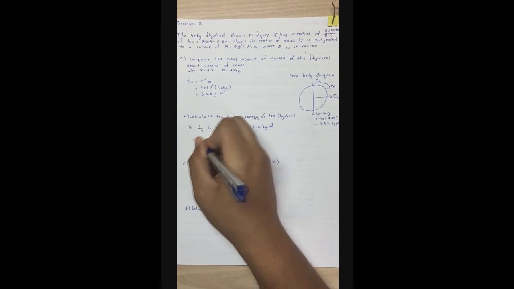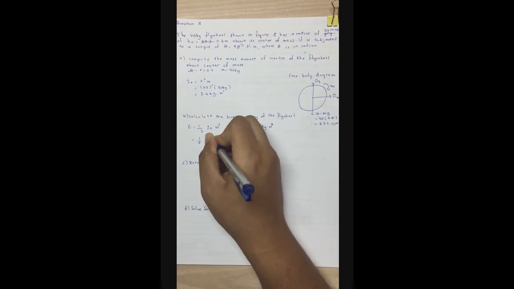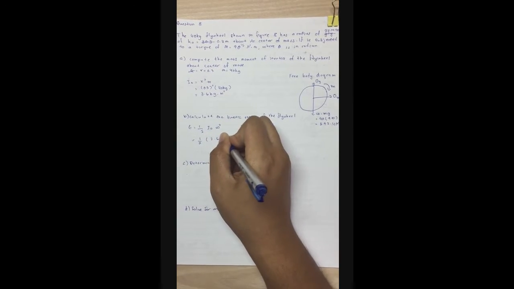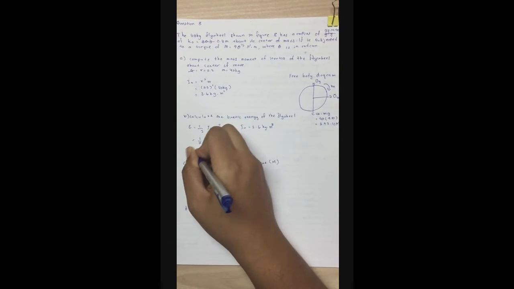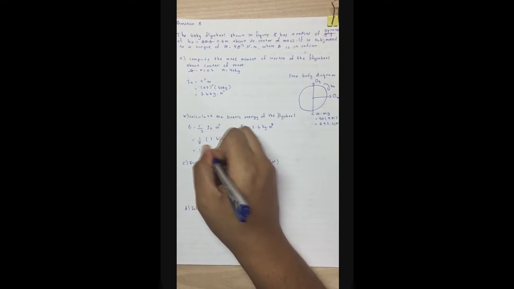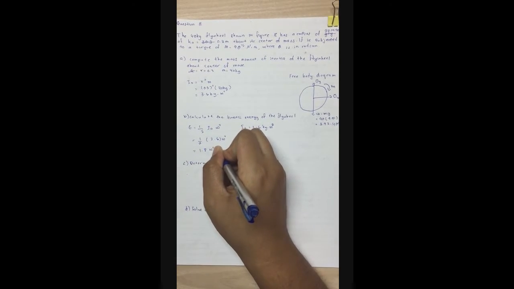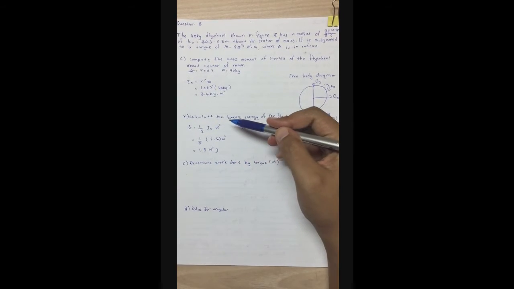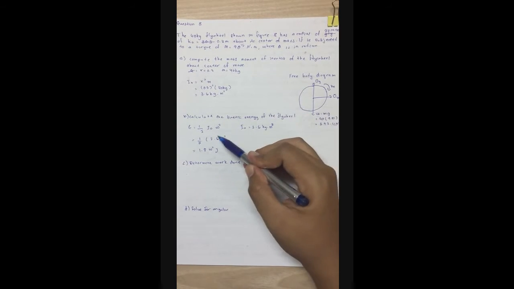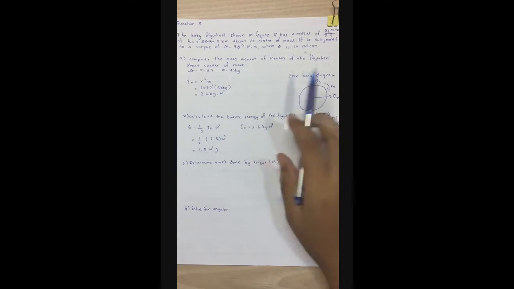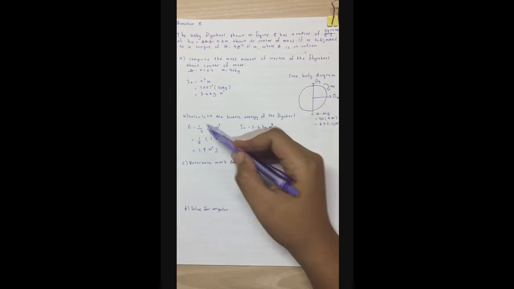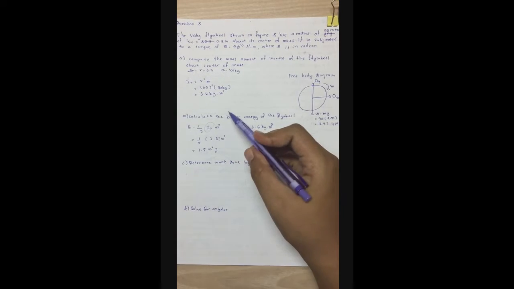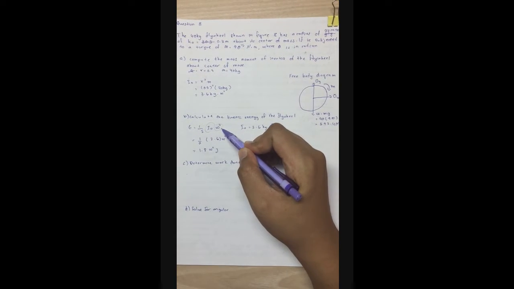The answer is 1 per 2 times 3.6 W squared, equal to 1.8 W squared joules. As explained, the kinetic energy of turning objects is analogous to linear kinetic energy. It can be expressed in terms of the moment of inertia I and the angular velocity W.